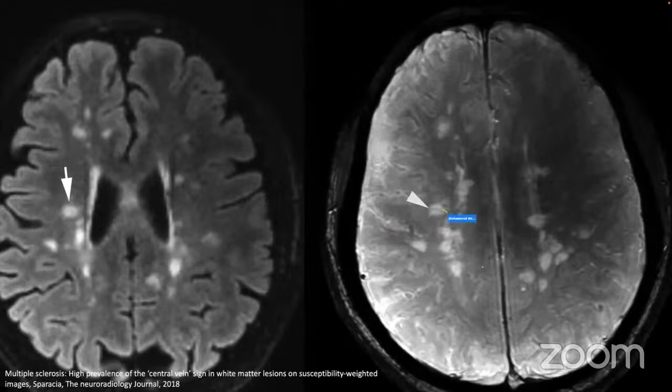This is a gradient echo sequence, and this is a vein. This is a vein. This is a vein as well. Sometimes these veins are traveling sideways, like in this direction, but some veins are traveling upside or down, upwards. So you would be able to pick it as a dot, which is this lesion. This lesion here is an example.